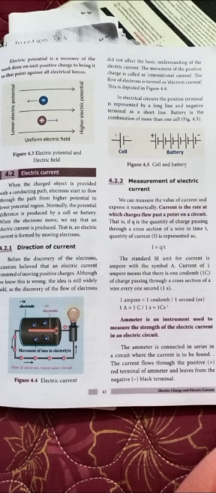Next, we will see about measurement of electric current. We can measure the value of current and express it numerically. Definition of a current: current is the rate at which charge flows past a point on a circuit. If Q is the quantity of charge passing through a cross section of a wire in time t, then the quantity of current is represented by I. I is equal to Q by t. The standard SI unit for current is the ampere, with the symbol A.